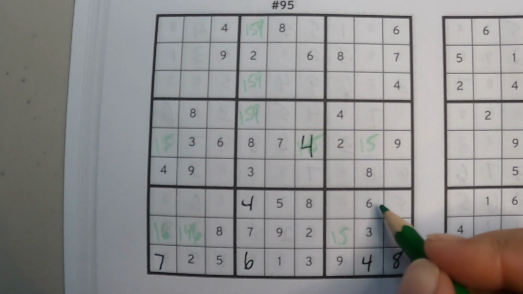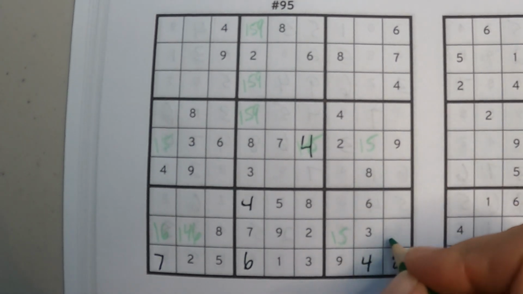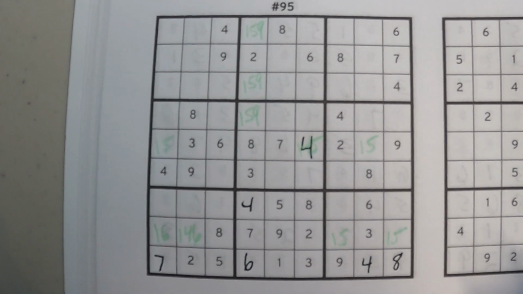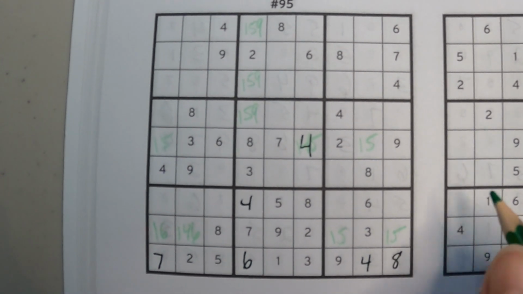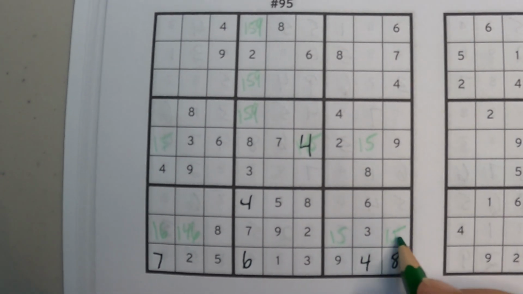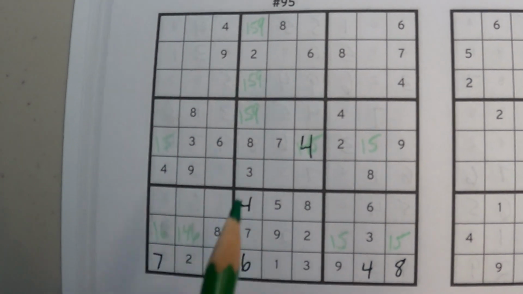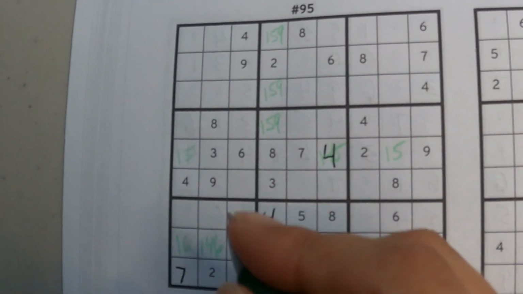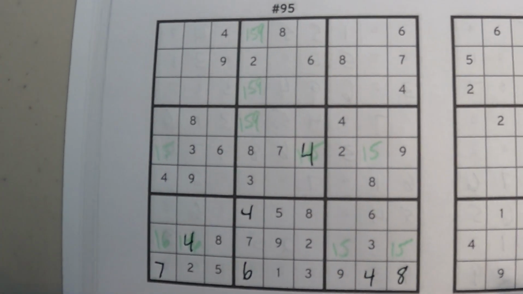And again, the 6, we've got a 4 here, so 1, 5. So it looks like with that 4 covering here and here, and that 4 covering here, our 4 has to be here.